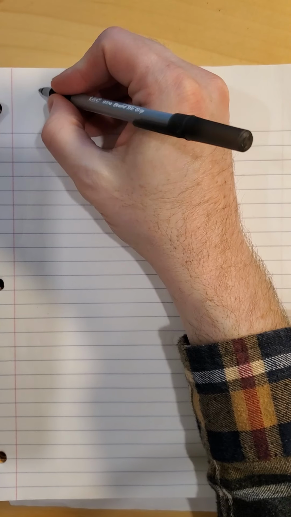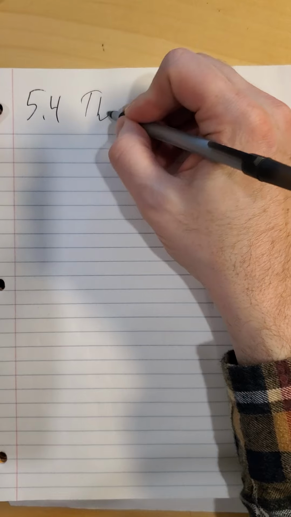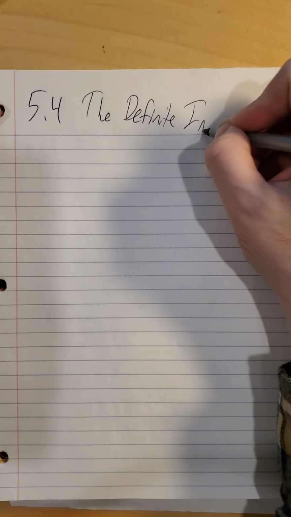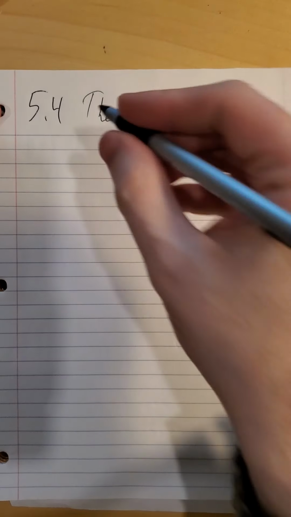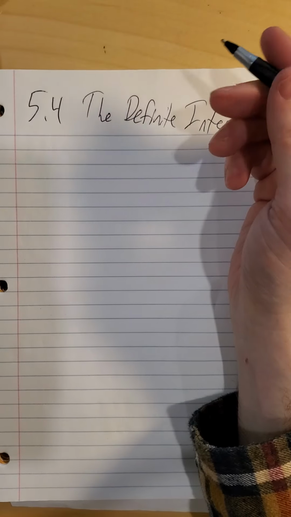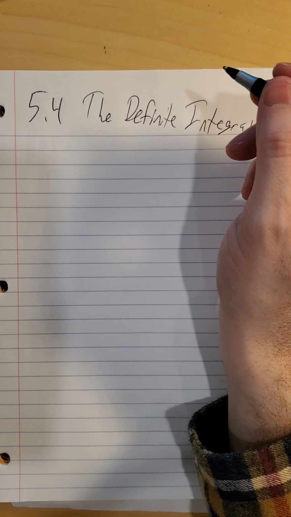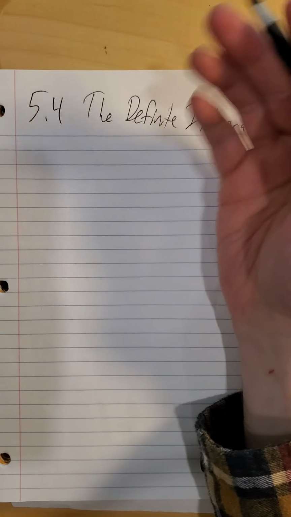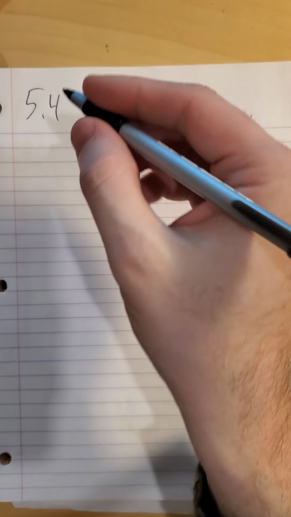Hello and welcome back. In section 5.4, we work on the definite integral. Time permitting, we may circle back around and do 5.3 near the end of the semester. 5.3 is just an application section, not necessarily new material.